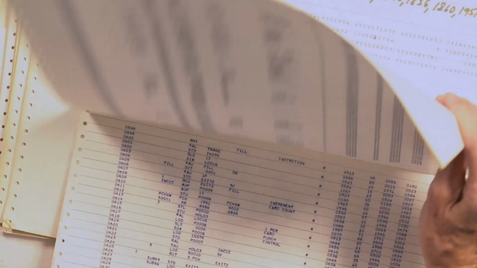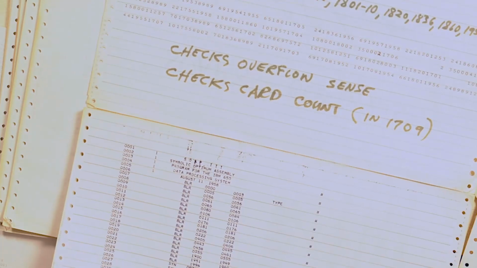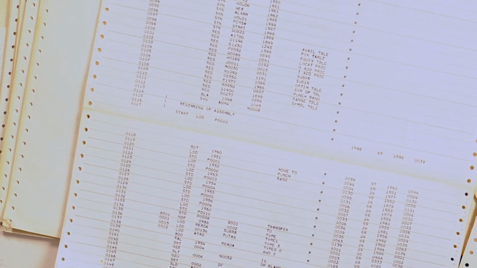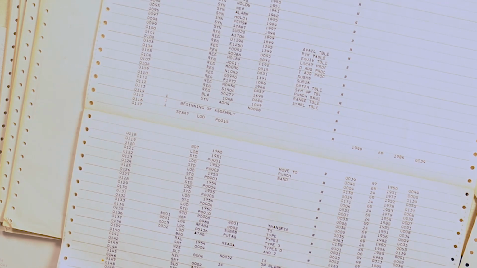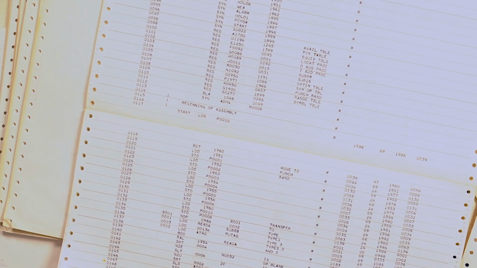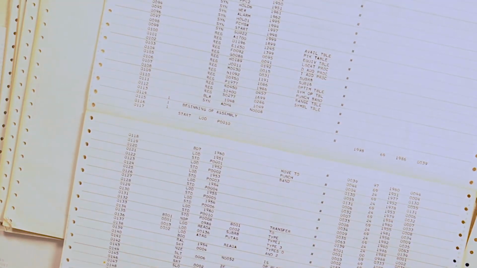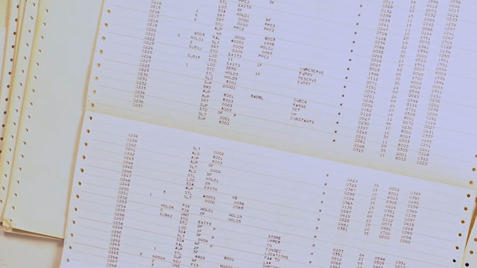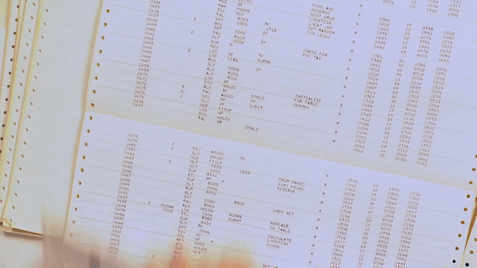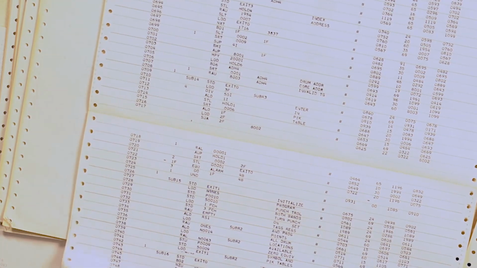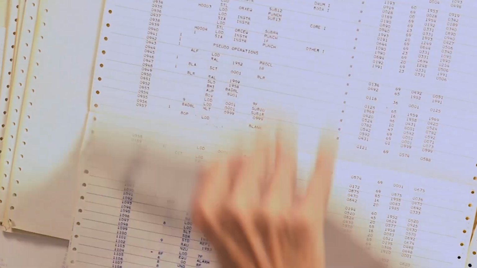Okay, so this is the whole works, and it has serial numbers on it, so I can see how many lines of code it is.